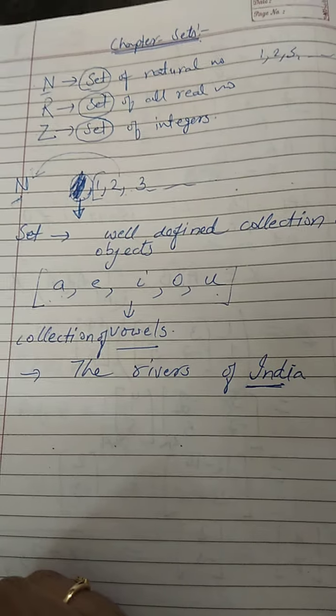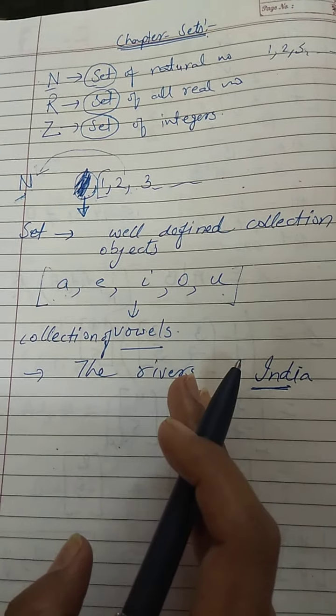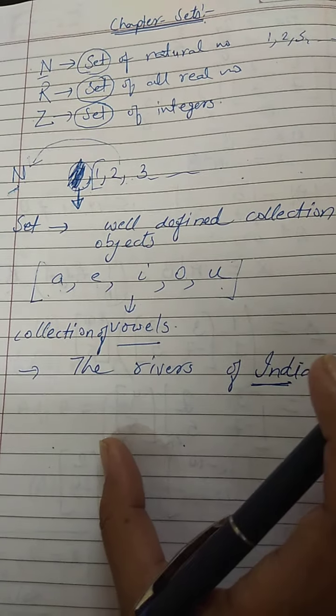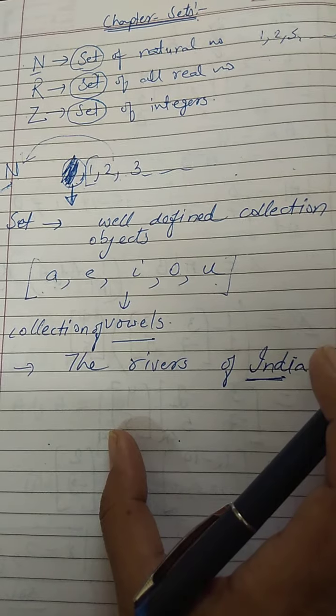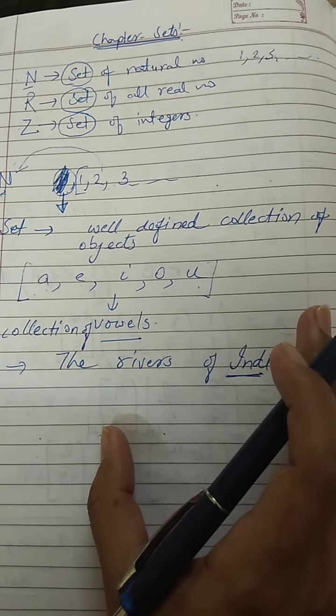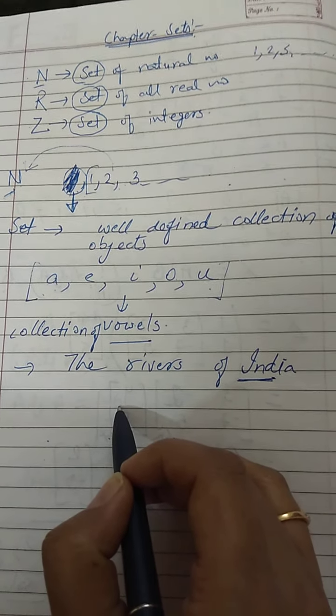What is that? India. So each and every object, or each and every name of the river, will represent the same country. So that collection also will be a well defined collection. And when I say it is a well defined collection of objects, it means that is making a set, right?